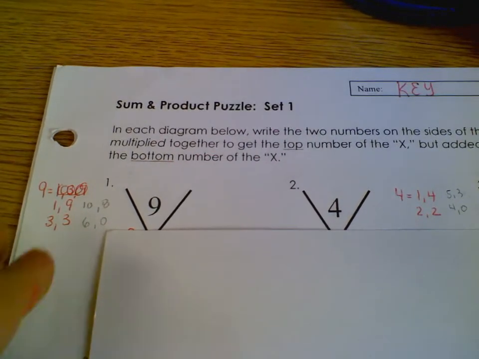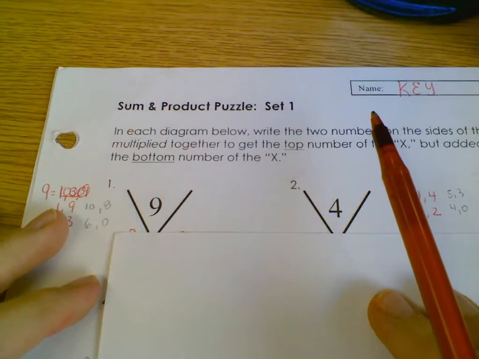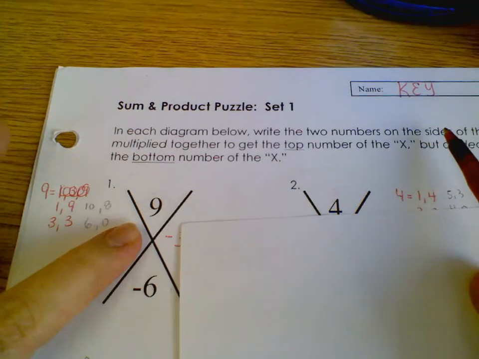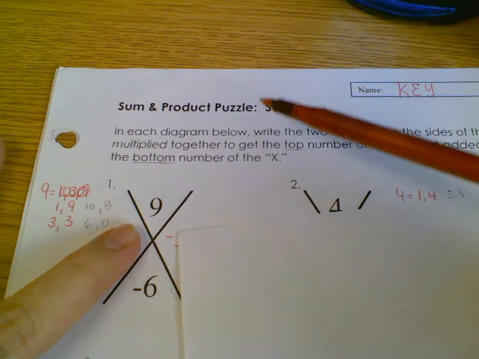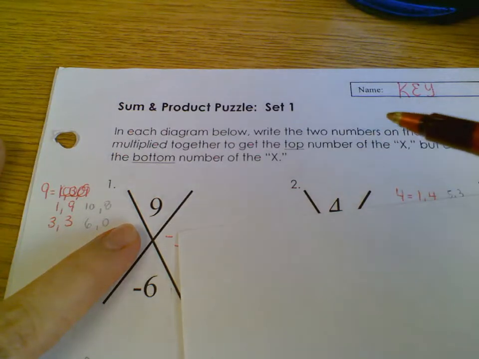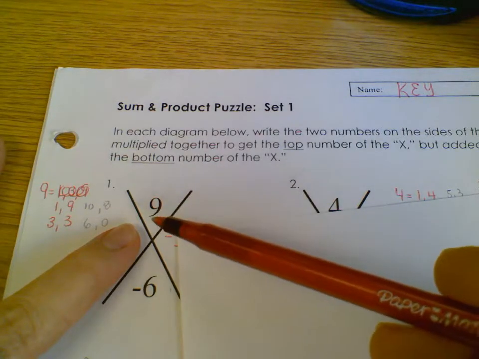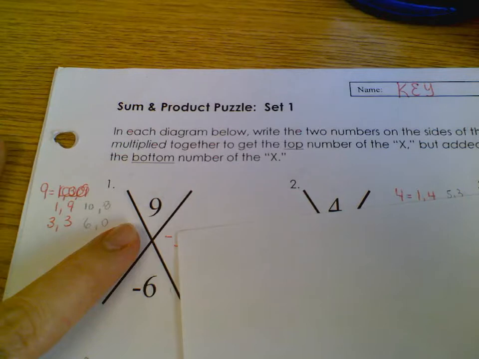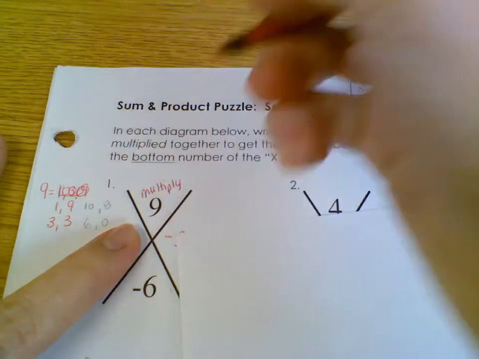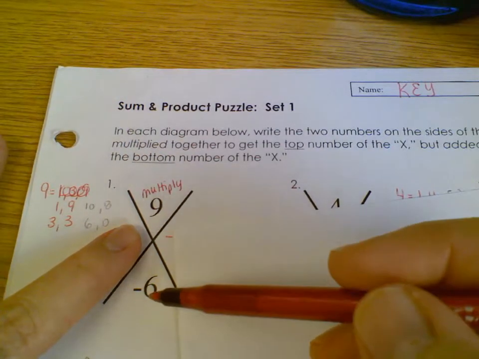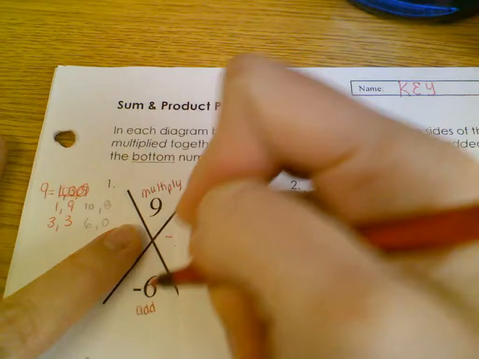So what we're going to do is you're going to be given two different numbers and you're going to have to figure out what fits into these two examples here. So I have a 9 at the top and a -6 at the bottom on set 1 of the sum and product puzzle. And so what we're doing is the top number is what you have to multiply by. So you might make a little note that I have to find factors of 9. And I have to find those factors that will add or subtract to -6. Okay? So the top is where you multiply, the bottom is where we have to add.